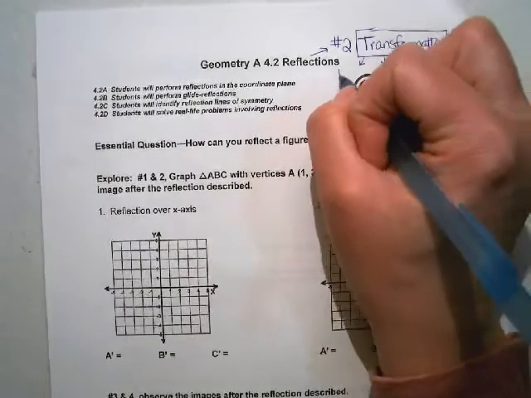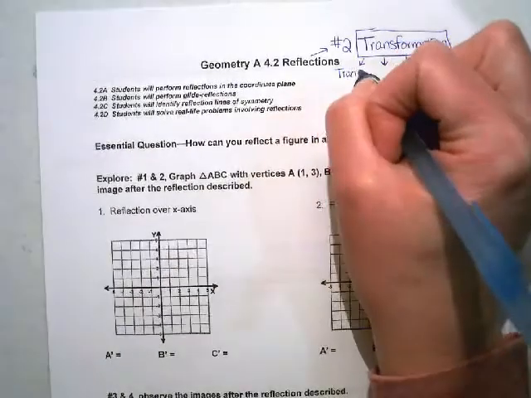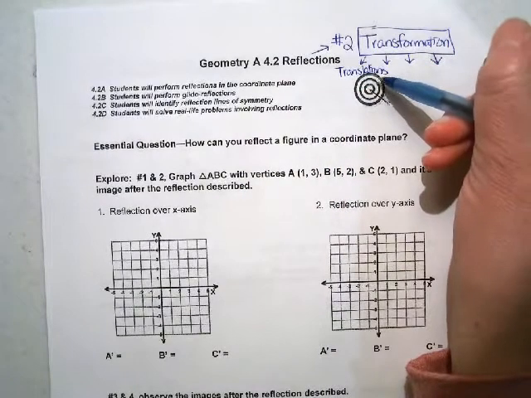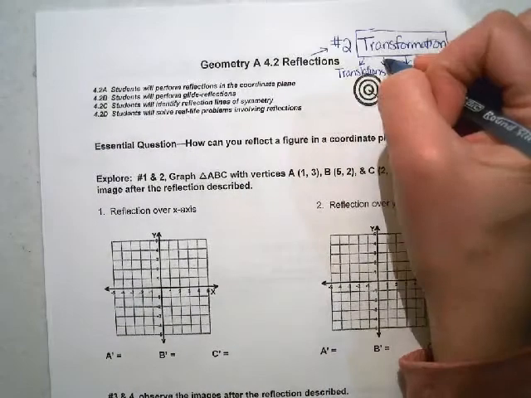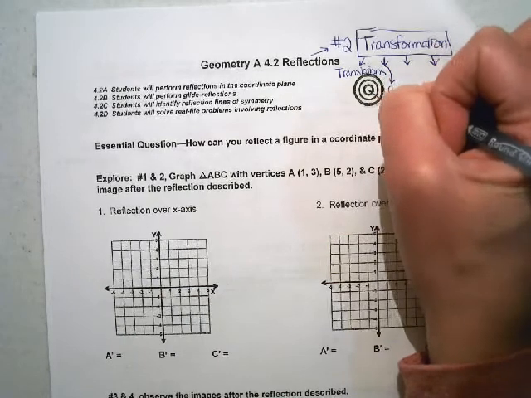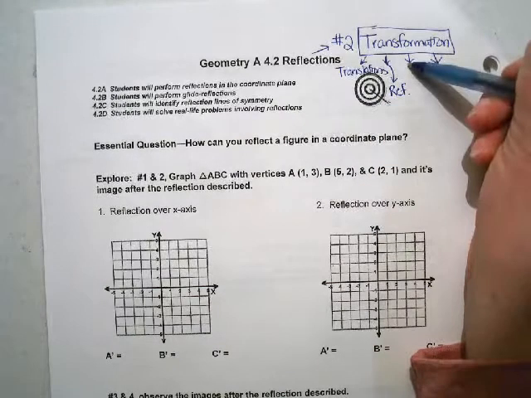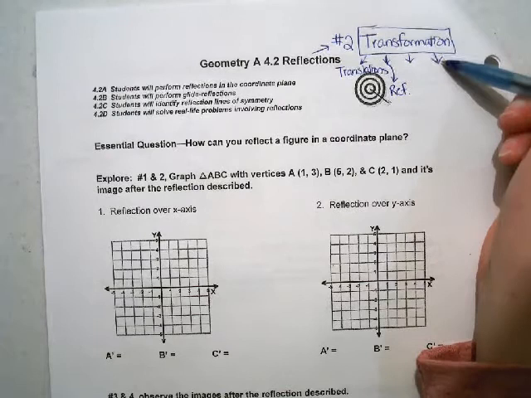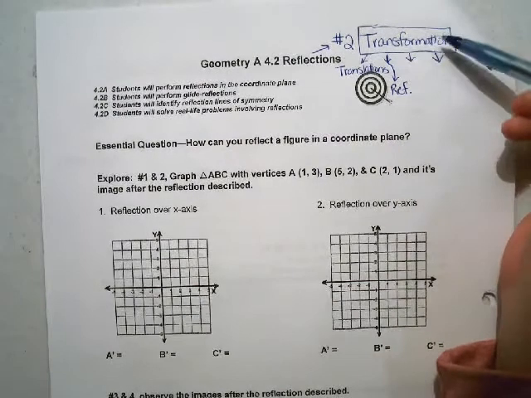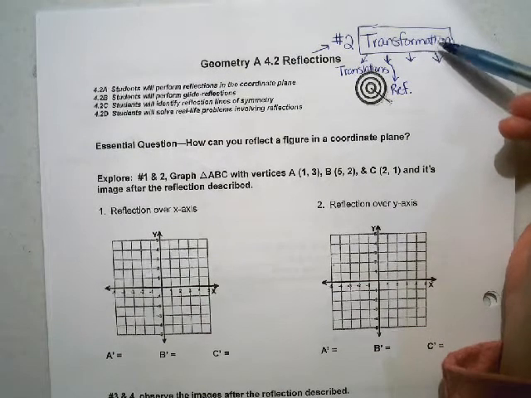In the first lesson, we did translations, which is basically a slide. You're going to move it left to right. Today's one, this second one, is a reflection. And then the next lesson will be rotations, and then the next lesson will be dilations. So again, you can see how they fit underneath the bigger heading.